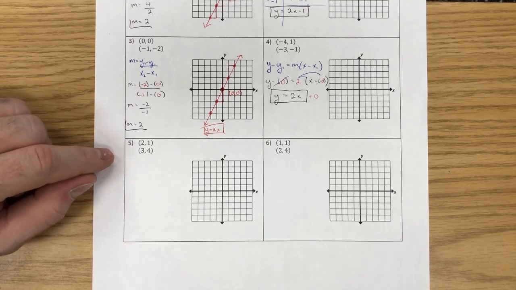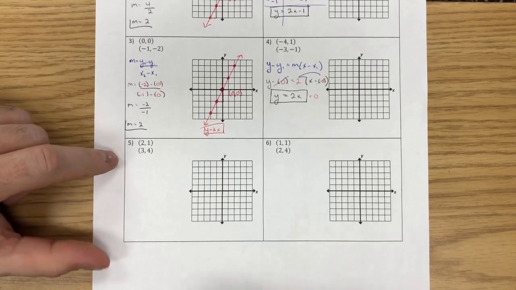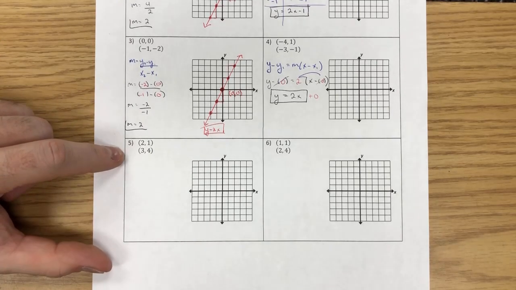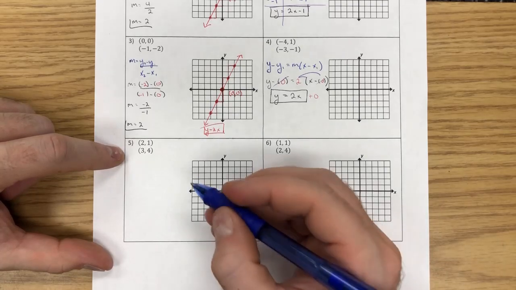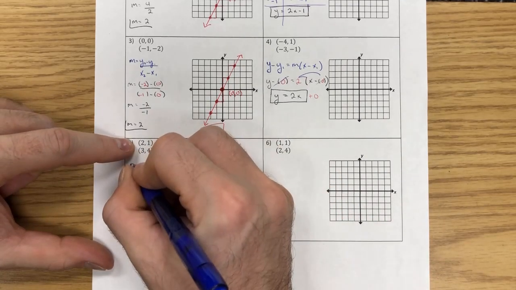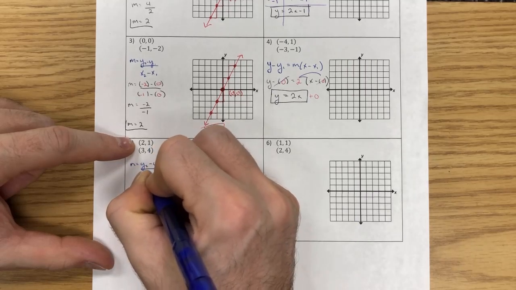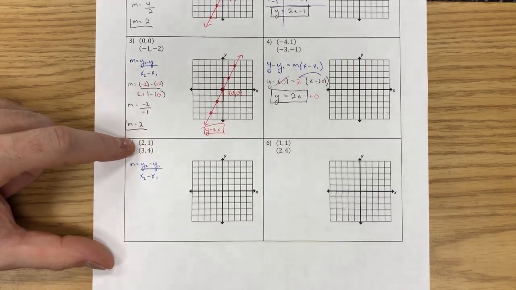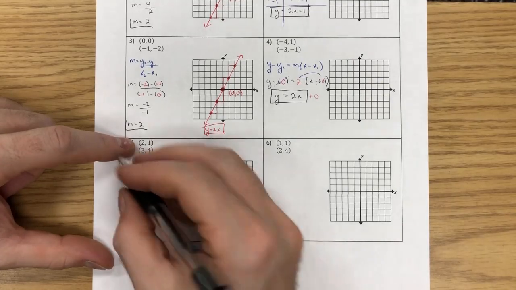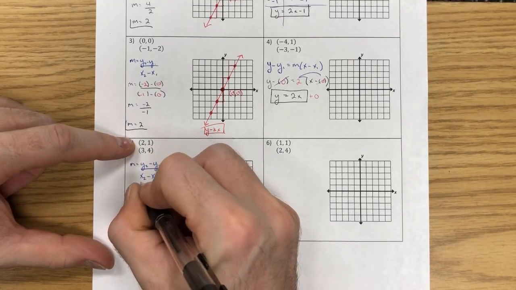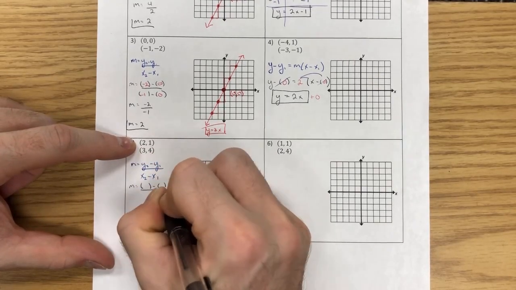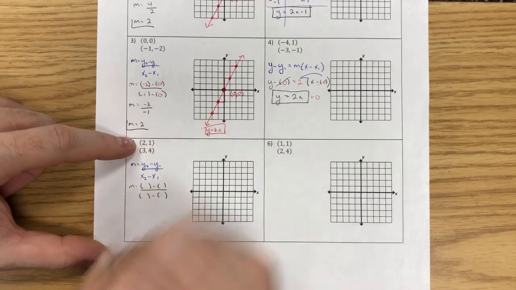So let's do one more. This one, they're all positive numbers. If I plug in my equation for my slope, y2 minus y1 over x2 minus x1, I'm going to have to plug in some values. Something minus something over something minus something.